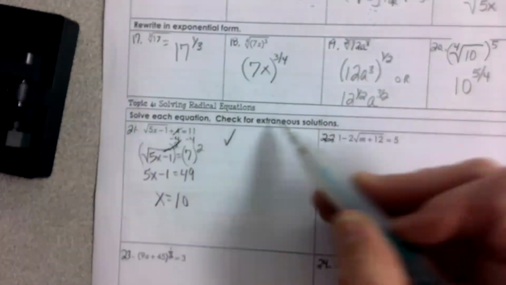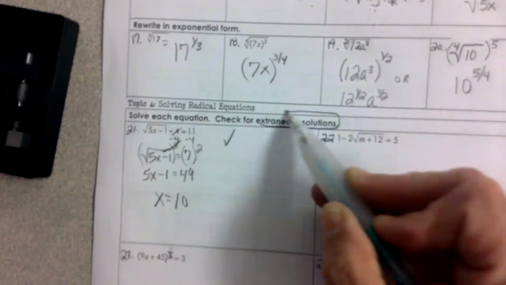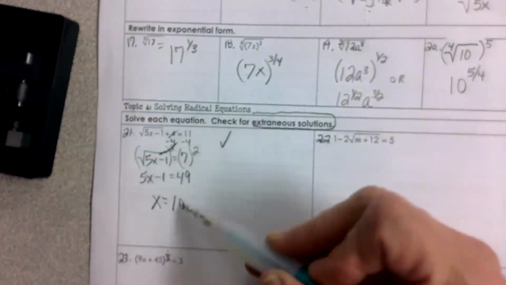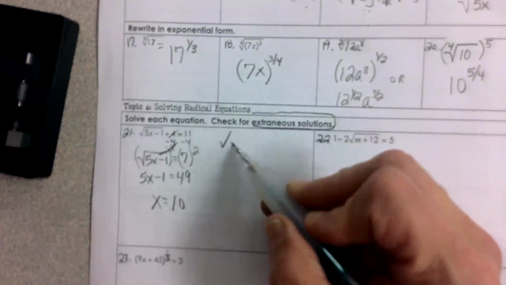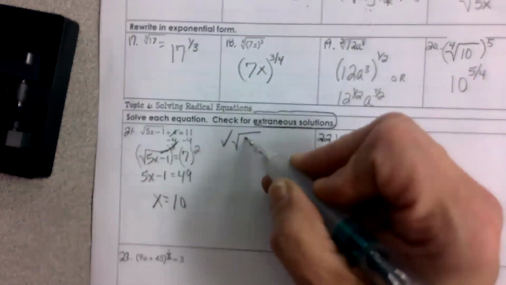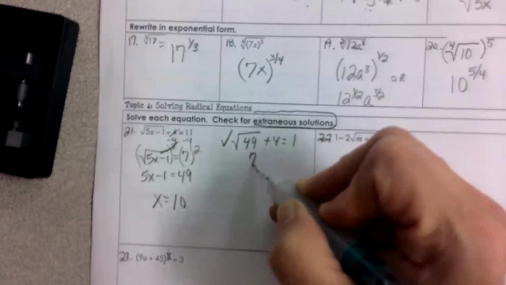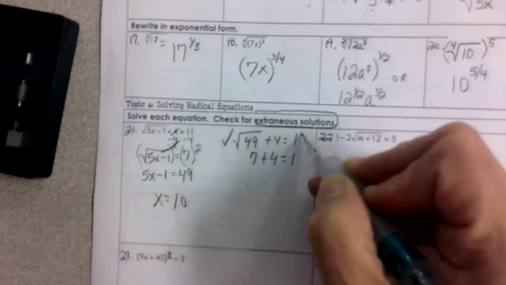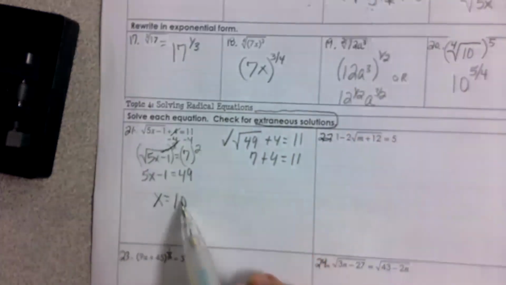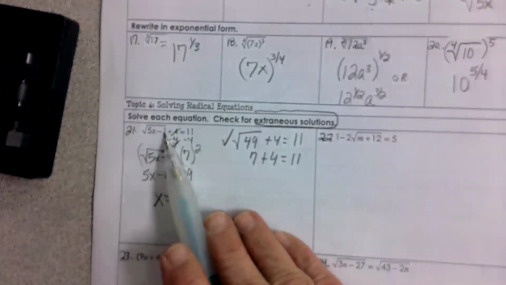And then you want to check for extraneous solutions. What does that mean? That means plug your answer back in and make sure it works. So that would be the square root of 5 times 10 is 50. 50 minus 1 is 49. And then add 4. Does that equal 11? And it does. So 10 times 5 is 50. Subtract 1.